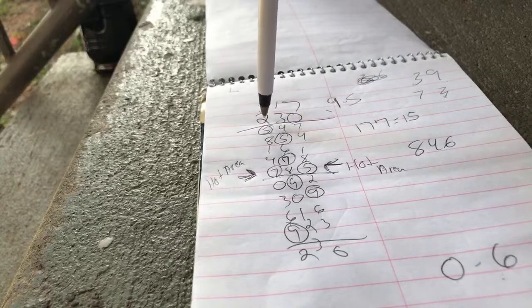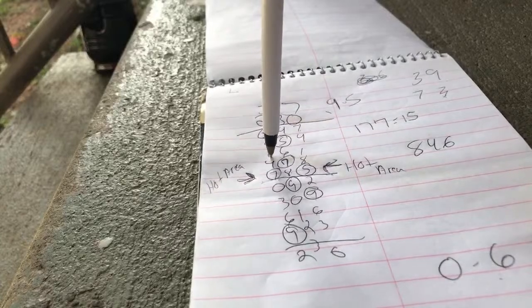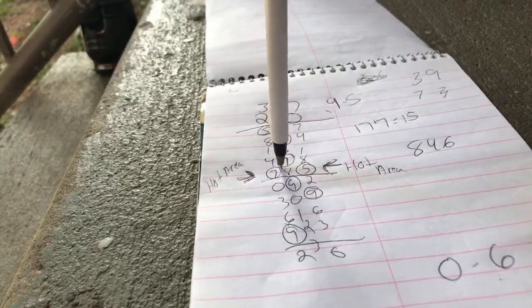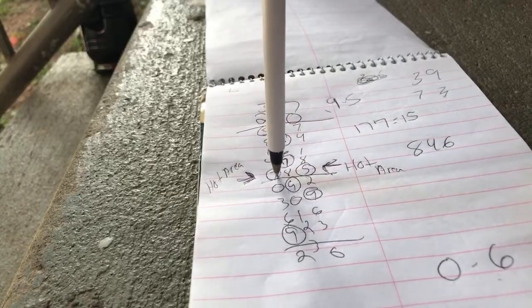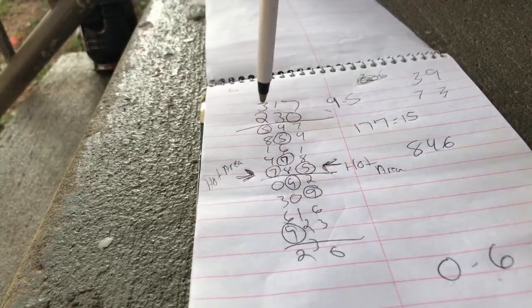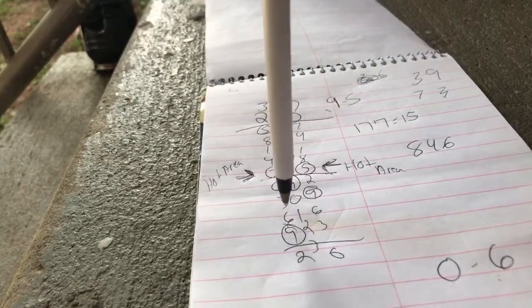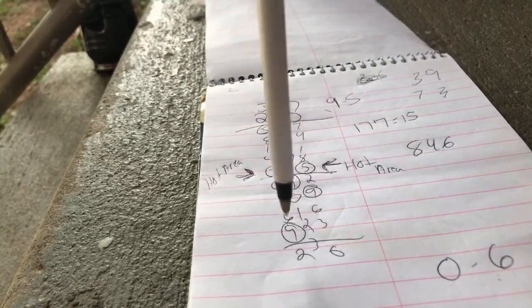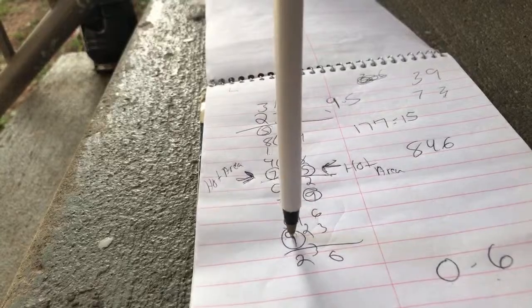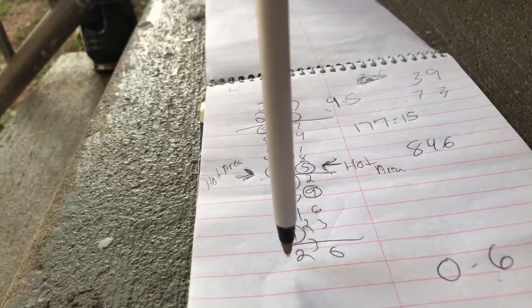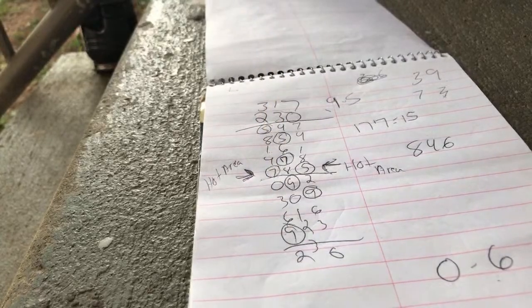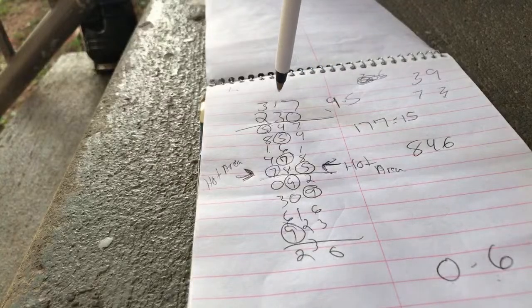3 and 2 equals 5. 5 and 3 equals 8. 8 and 3 equals 11. 11 and 3 equals 14. 14 and 3 equals 17. 17 and 3 equals 20. 20 and 3 equals 23. 23 and 3 equals 26. 26 and 3 equals 29. And 29 and 3 equals 32. Okay? And you just do that with the same row.